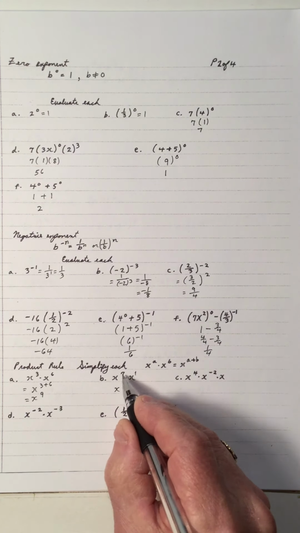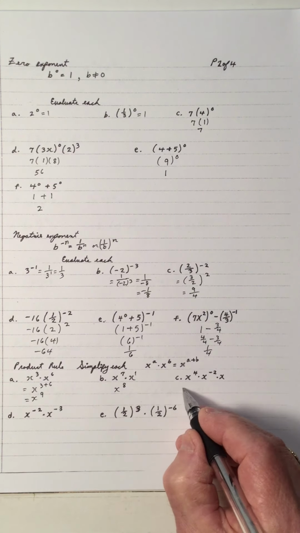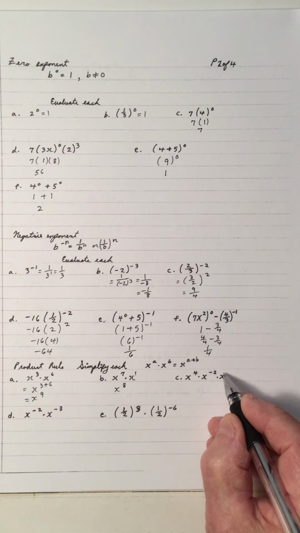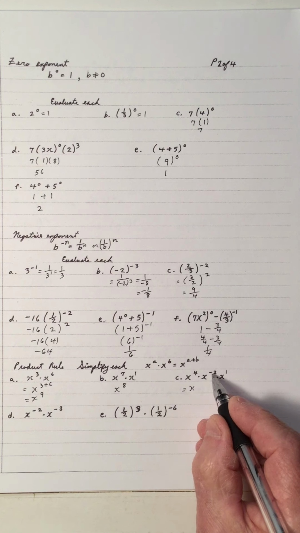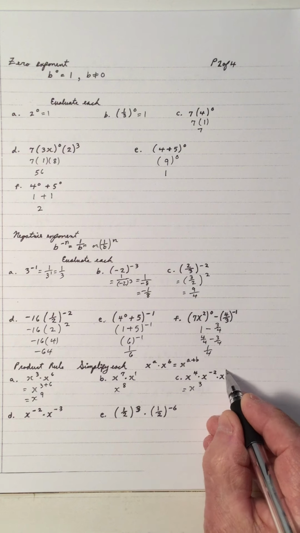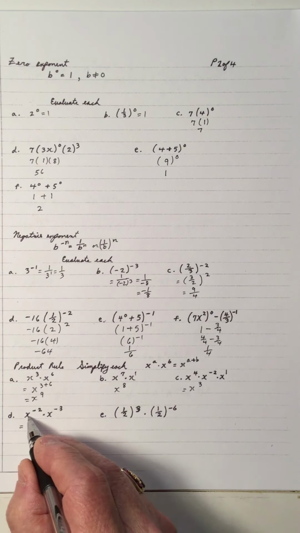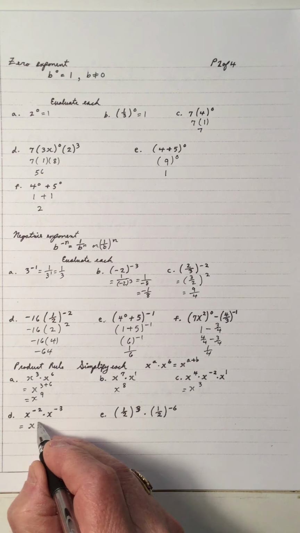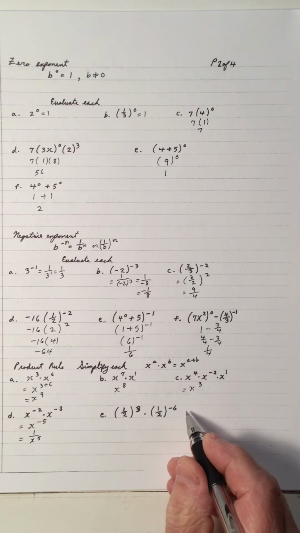When we multiply like bases, we add the exponents. 7 plus 1 is 8. And when we multiply like bases of x, that's a 1. So we get x to the 4, subtract 2 is 2, plus 1 is 3. So when we multiply, we add the exponents. And here we have x to the negative 2. The base is x. So when we multiply, we add negative 2 and negative 3, which is negative 5. And because we have a negative exponent, there's 1 over x to the 5.